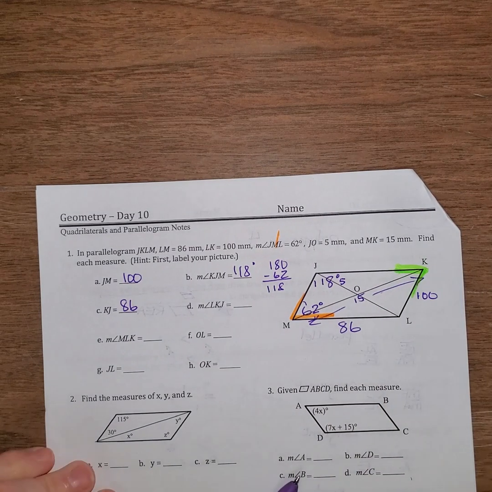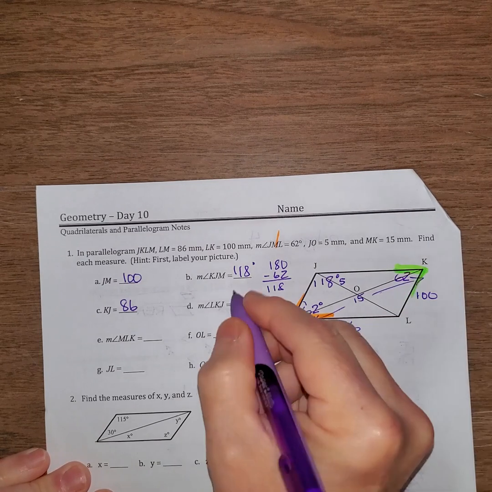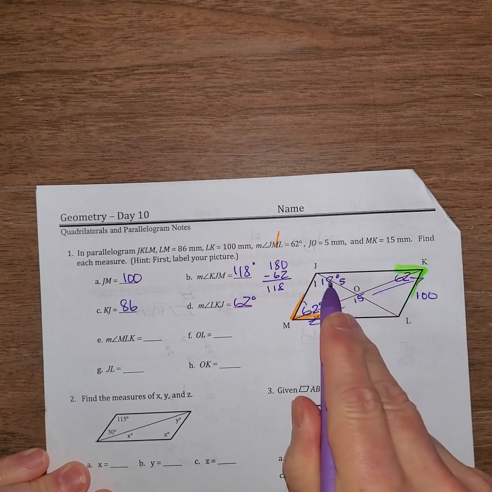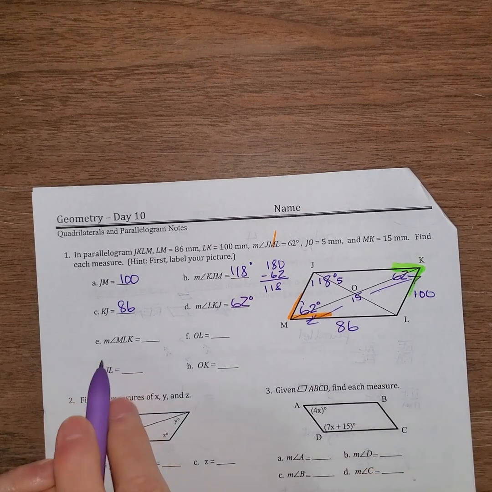What size is the green one? Well, same as this one, right? 62. So that would be 62 degrees. Or you could say these two are supplementary, so 180 minus 118 will give you 62, whichever.